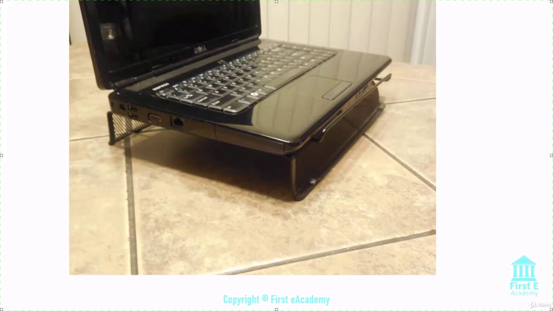And one of the things that happens over time is if you have a laptop and you don't allow it to breathe, you will cause problems with that laptop overheating, shortening the life of your laptop, having to buy other pieces, when really this is a very simple, very inexpensive solution that will help you to do that, while at the same time really bringing your PC to the level where you can actually use it.